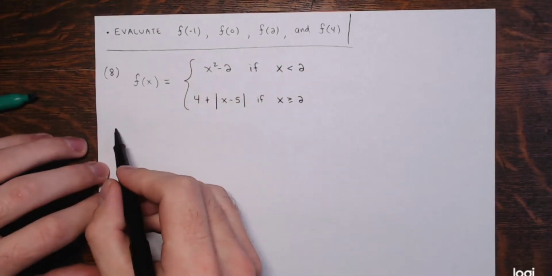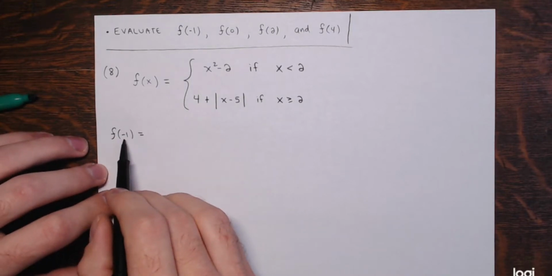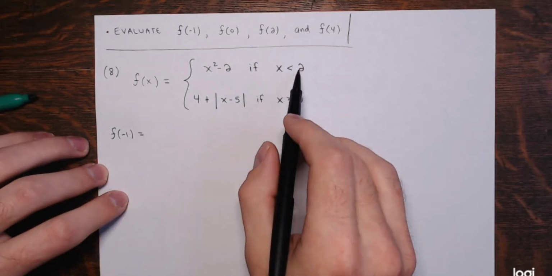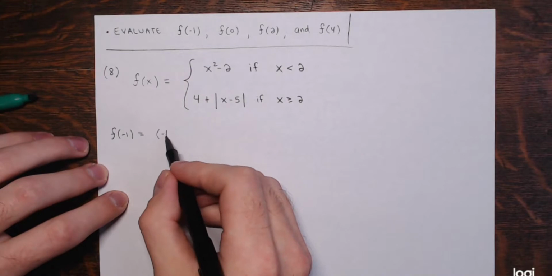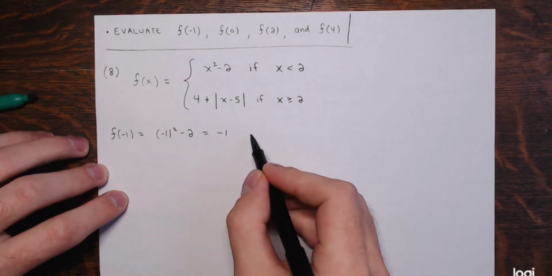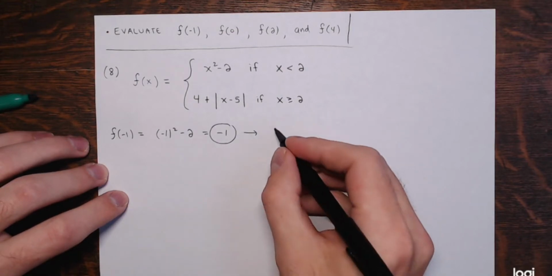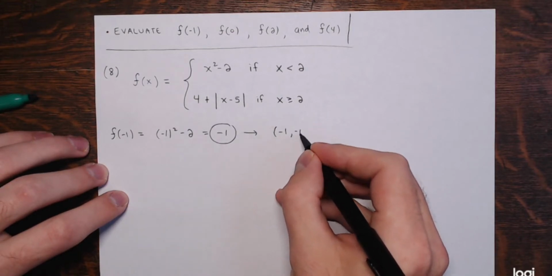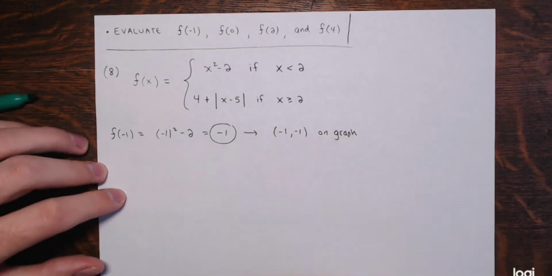Right. So f of negative 1, again, just pay attention to the input. Which condition does it satisfy? Is negative 1 less than 2? Yes. So I'm going to this first one. So that'd be negative 1 squared minus 2. That's 1 minus 2. That's negative 1. Right, and that's all they wanted. But that means that the point negative 1, negative 1 would be on the graph. Right, again, we'll verify this in Desmos.